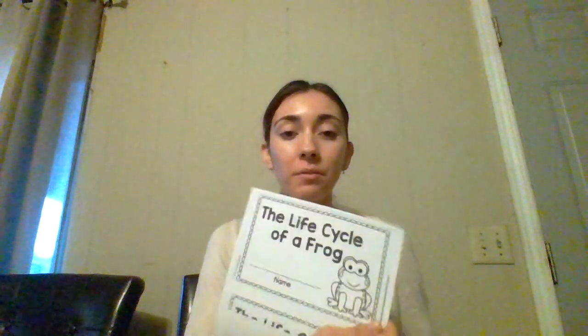So for the activity that I have planned, I would like my students to make a little booklet about the life cycle of an animal. And for this one, I'm focusing on a frog. And the idea is that we've already read a text about the life cycle of a frog, maybe even a butterfly, a chicken. And we already have some prior knowledge because we've already been exposed to the text, right? So the idea is that we make a life cycle of the frog.